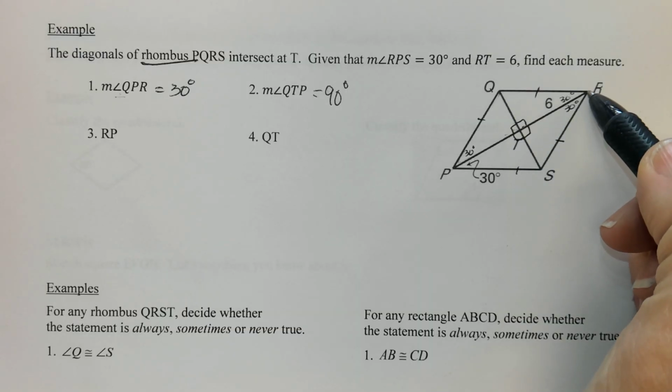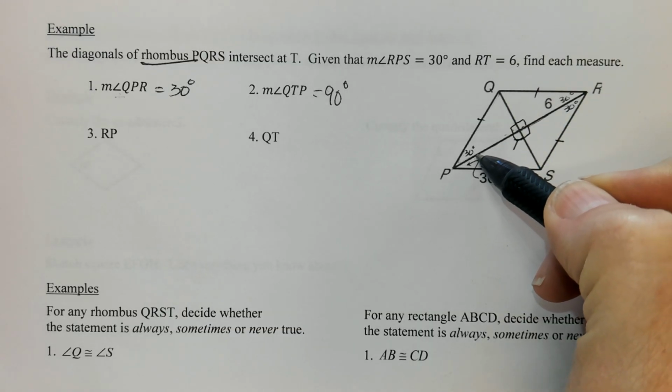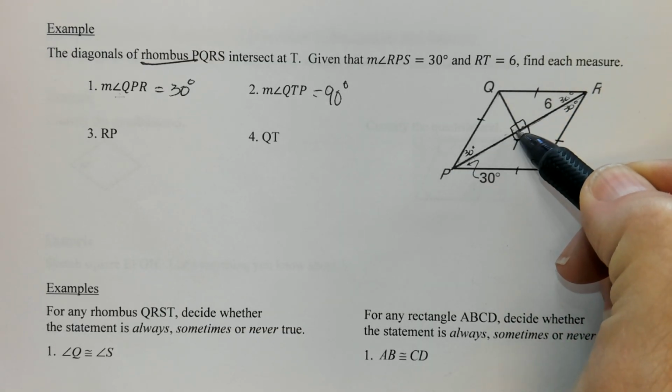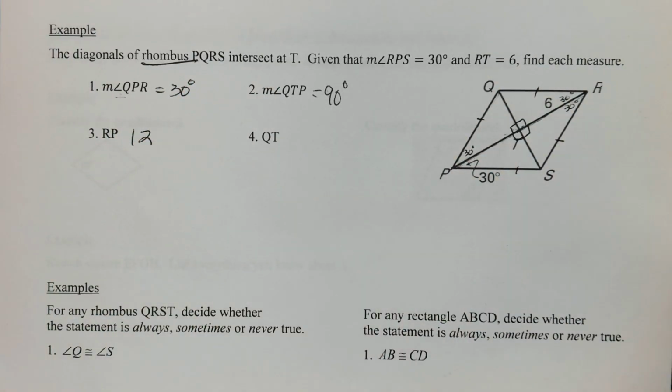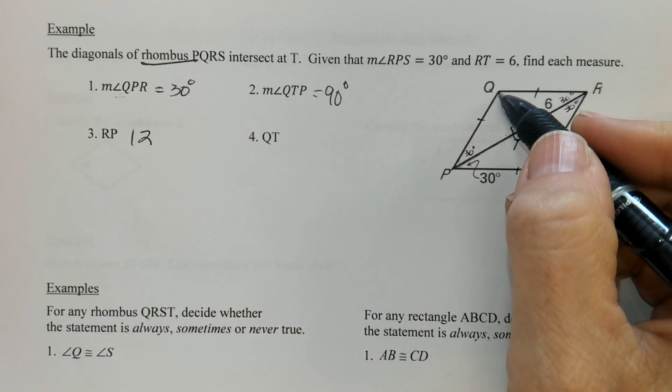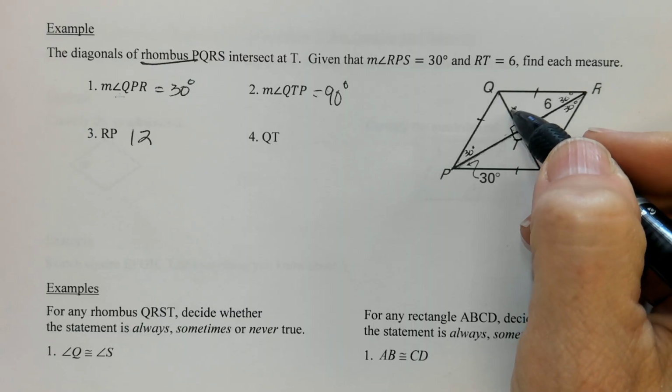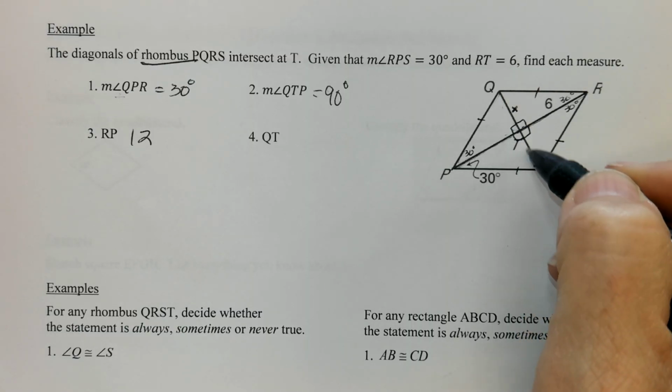Next I've got RP, which is from here all the way across. Well, this much is 6, and since they're equal, this has got to be 6, so the whole thing is 12. And then QT is my last one, this right here. I unfortunately don't have any measures that'll help me out right there.